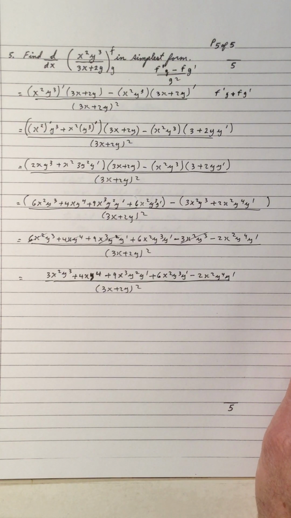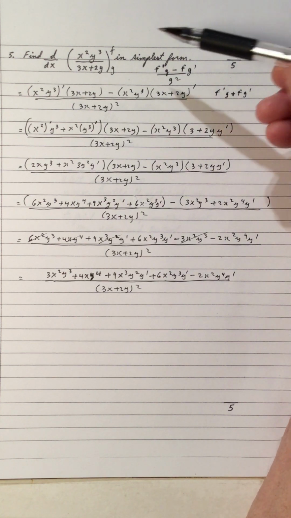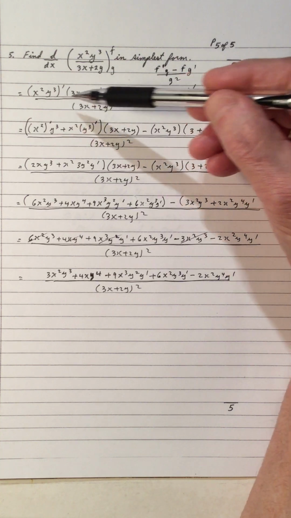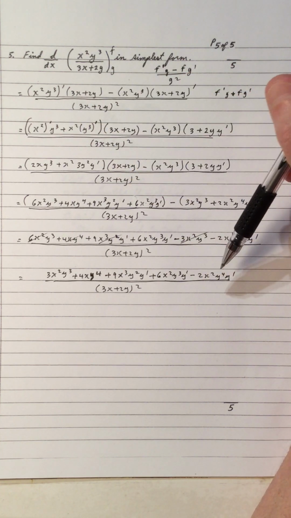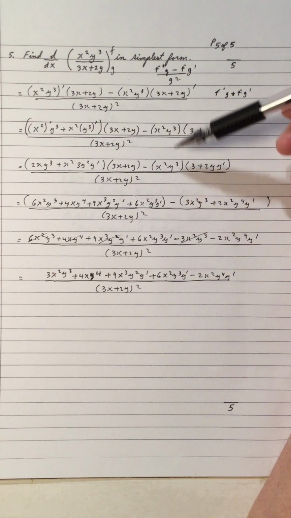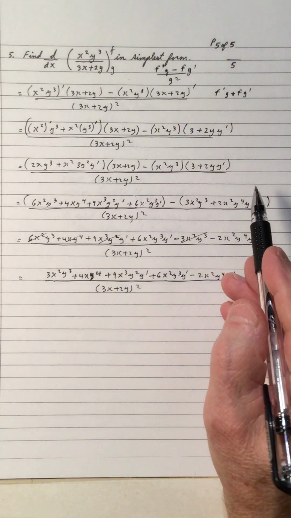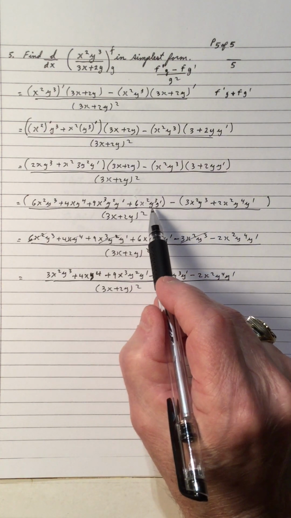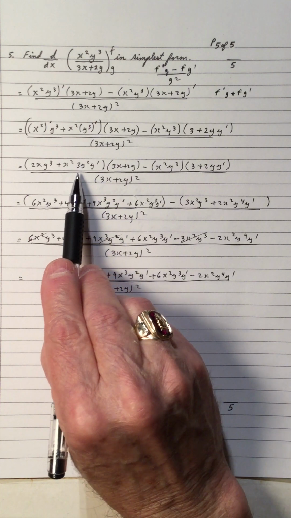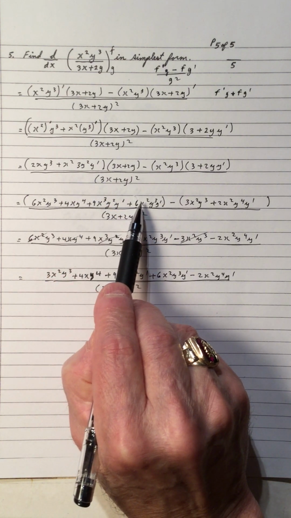So you just got to be careful in the multiplication. I just wanted to do one with a quotient and a product within the same one. So that's what we have here. I'm just going through to make sure I didn't have an error. So it looks like everything is okay.